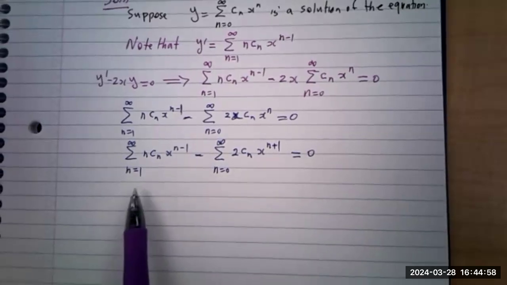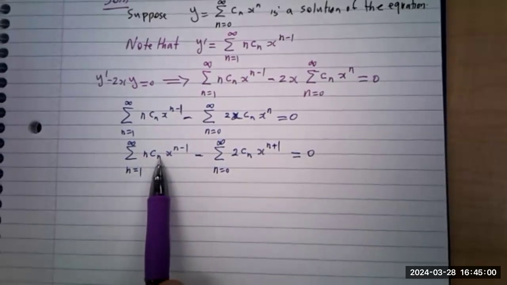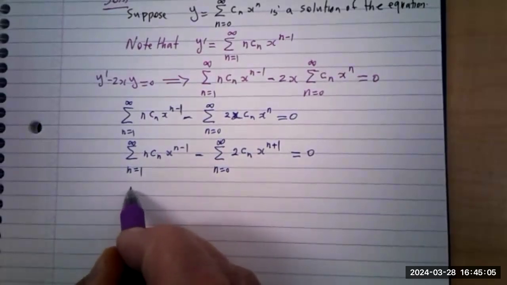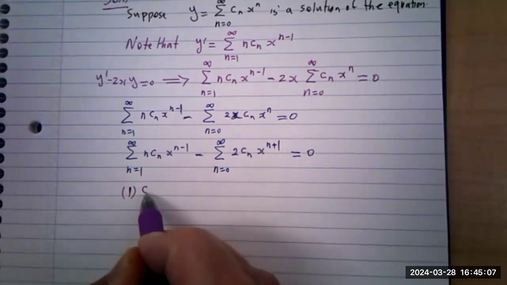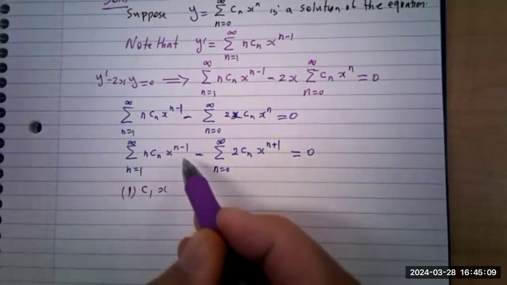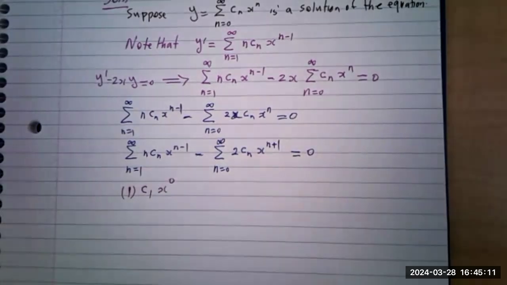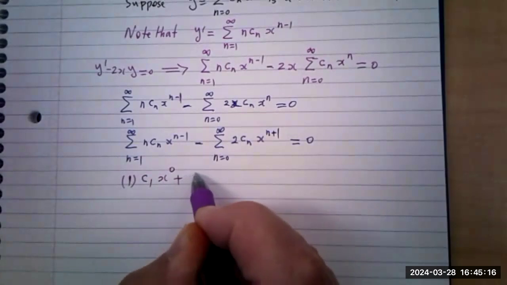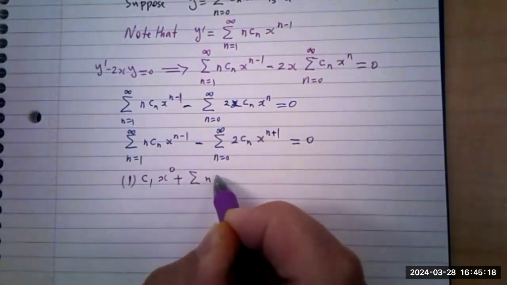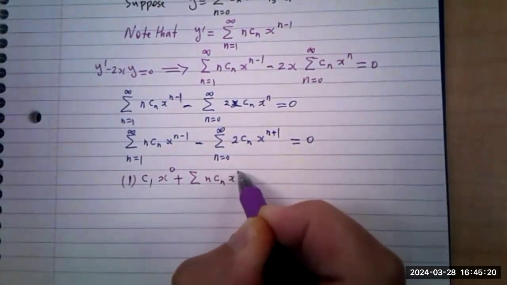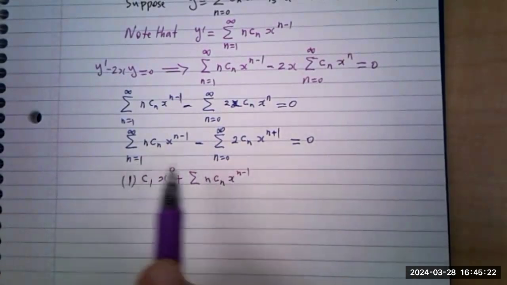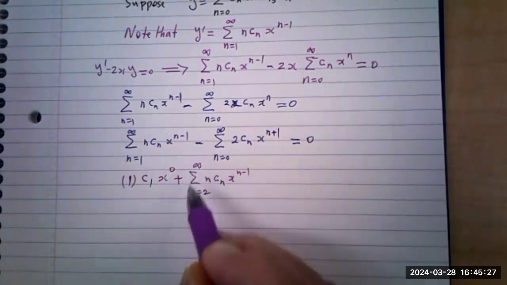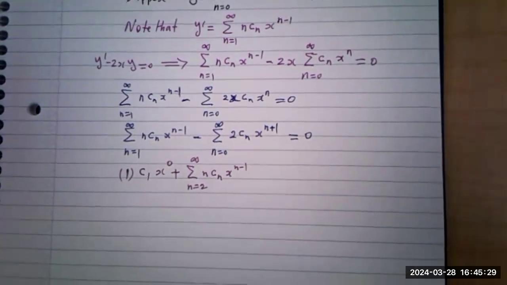Pull out the constant term, replace n by 1. That gives you C1. I write it down: 1 times C1 times x to the 0. That's the first term of this series. Now bring it again, it's sigma of n Cn x to the n minus 1. This time n starts from 2 to infinity, because you already got the 1 out.